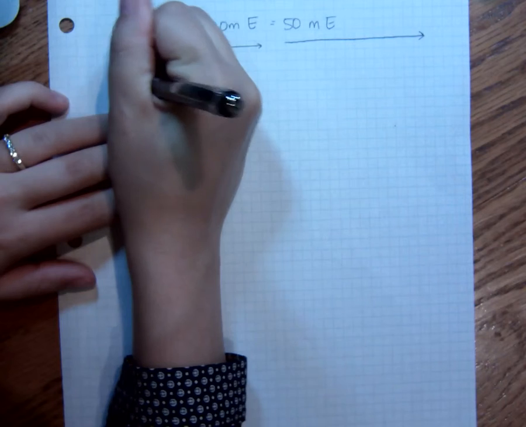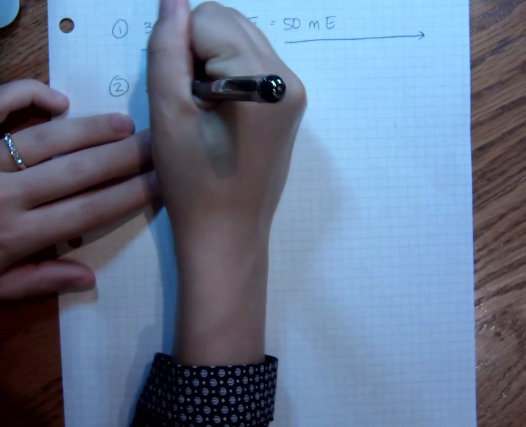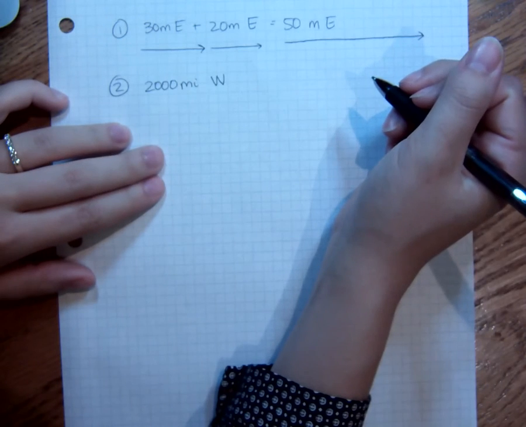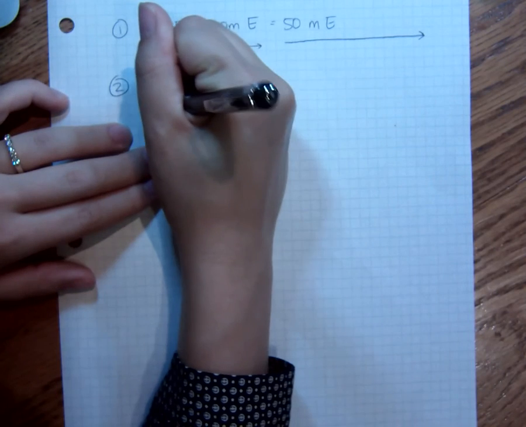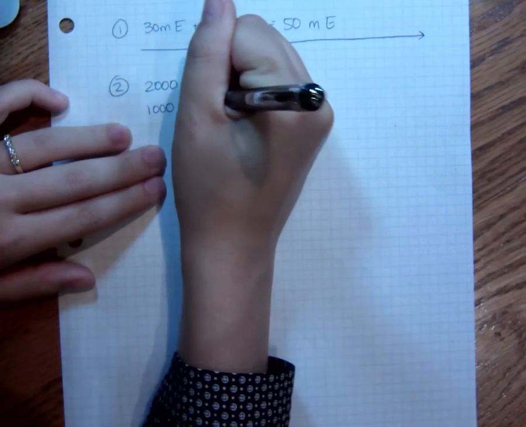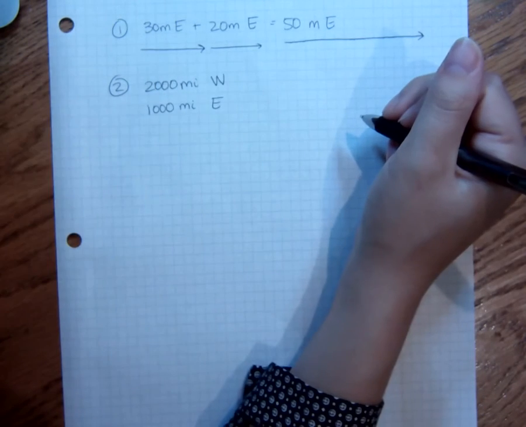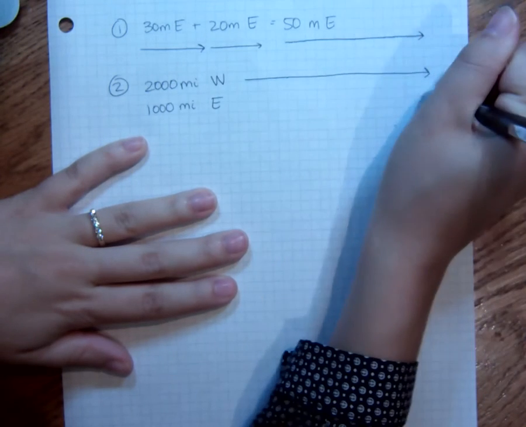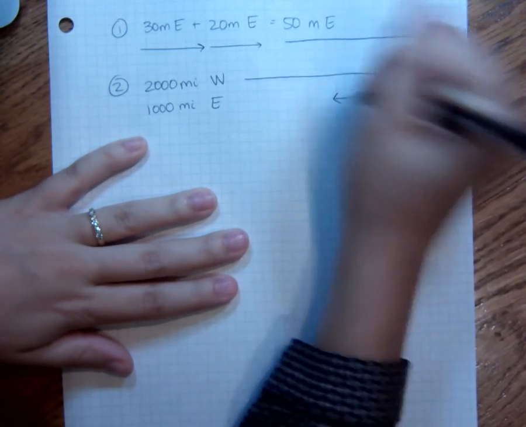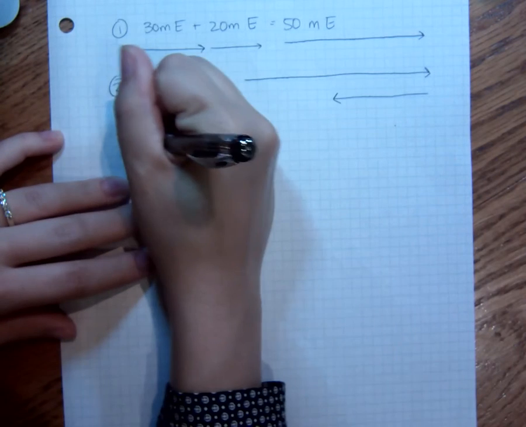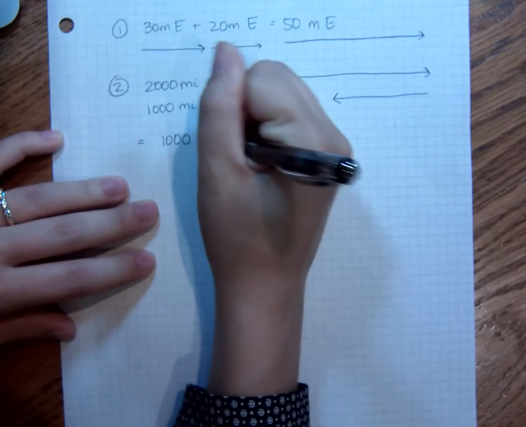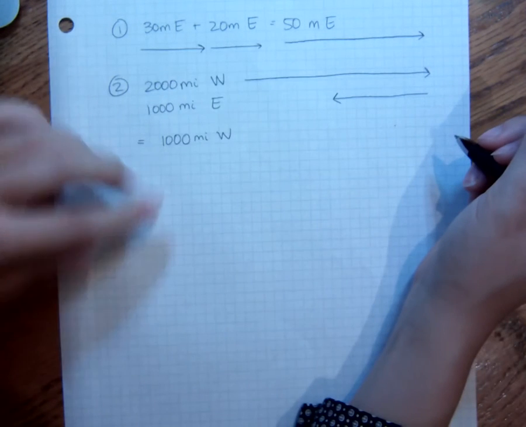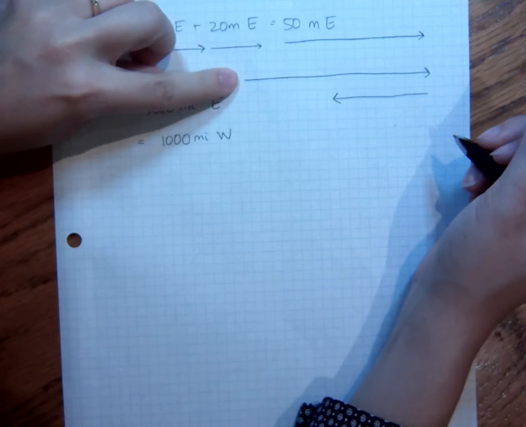Number 2, 2,000 miles west plus 1,000 miles east equals 1,000 miles west, because west is the bigger number here.